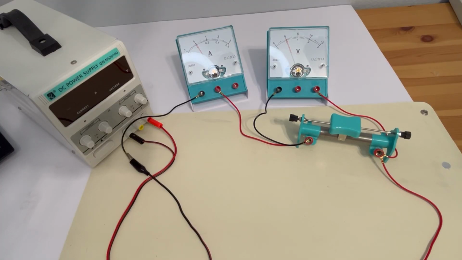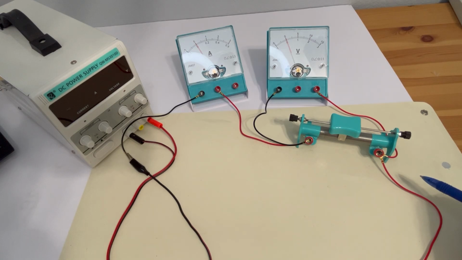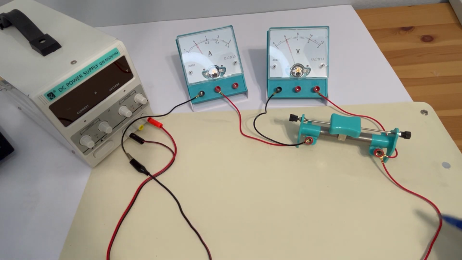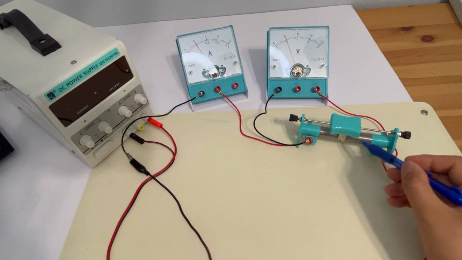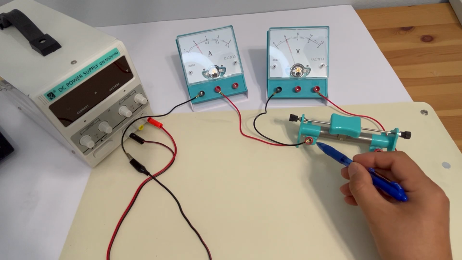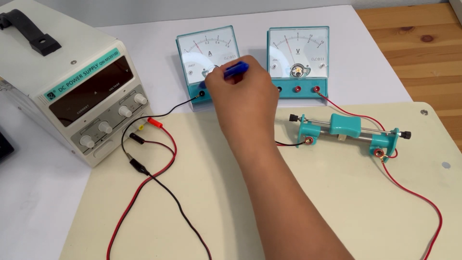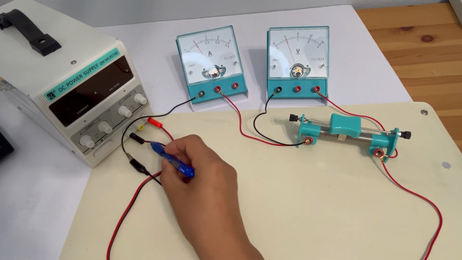Today we will conduct an experiment to test the IV curve of a resistor and determine the resistance value. This is the circuit we built today to measure resistance. First, let's look at this rheostat, which is used as a constant resistor because the current doesn't flow through the black nodes. The voltmeter is connected in parallel with the resistor, and the ammeter is connected in series with the resistor.